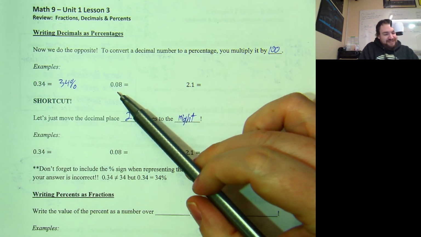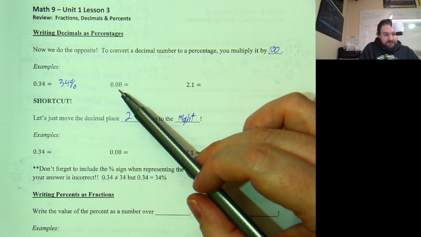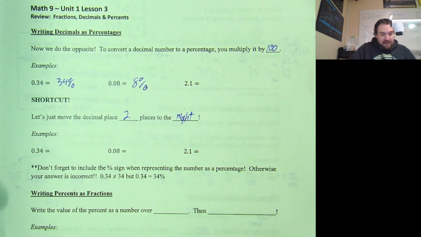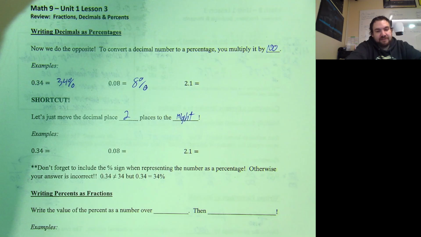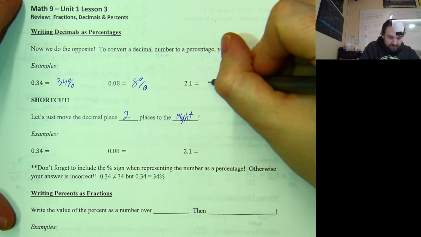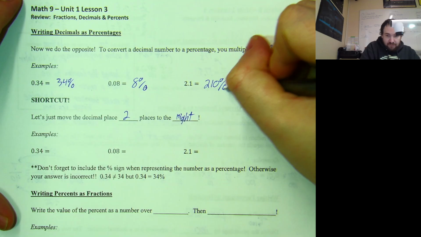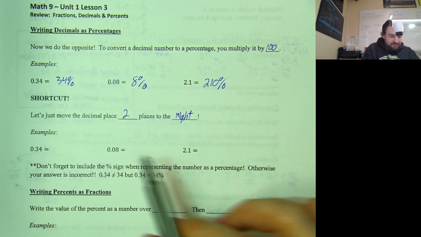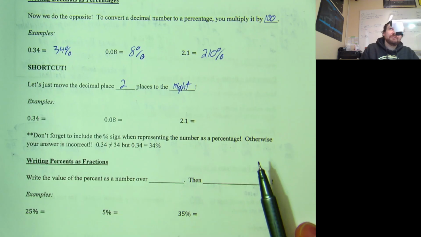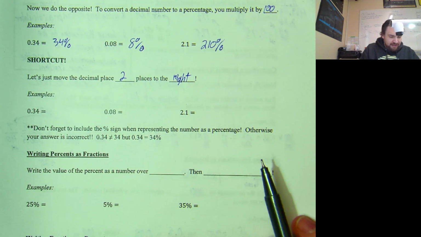Cool. 0.08 becomes 8%. 2.1 becomes 210%, which is exactly the same as all of these things down here. Cool. You guys can do that. Love that.